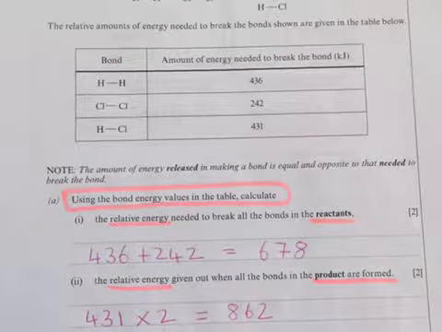So straight away you're looking for the ones that are on the left of the arrow, the ones that you are adding together to make something, okay? Then I've worked out their values and I've added it together, okay? Remember to use a calculator, don't do it in your head. Moving on then, the relative energy given out by the products. So you've got two of the same bond, the hydrogen-chlorine bond. So you times it by 2. Again, use a calculator, even if it's easy maths, just be sure.